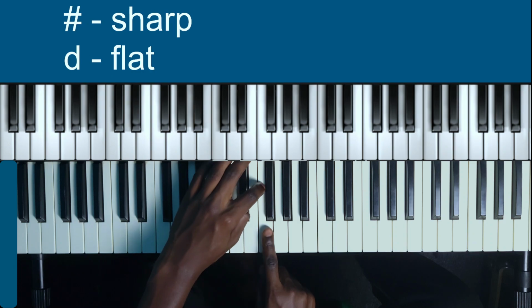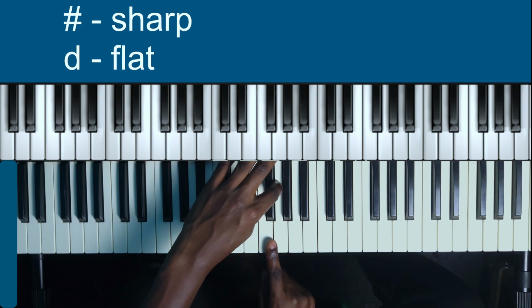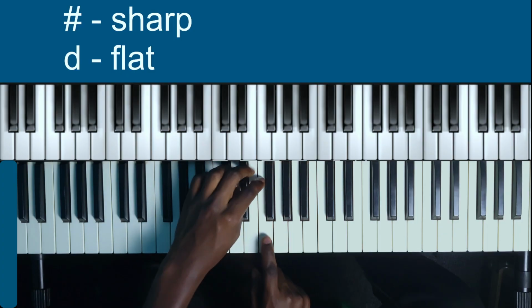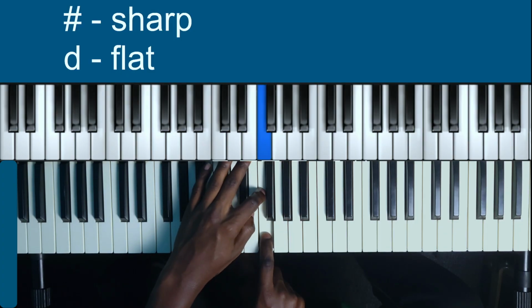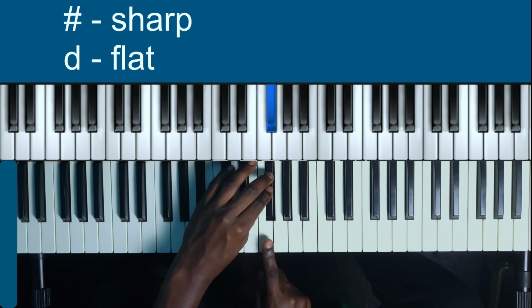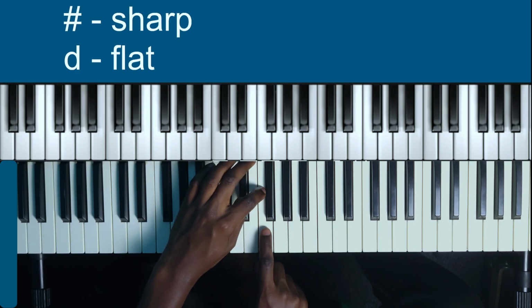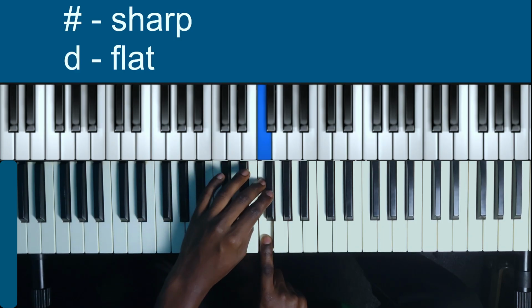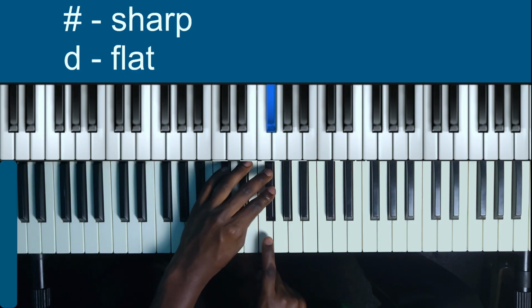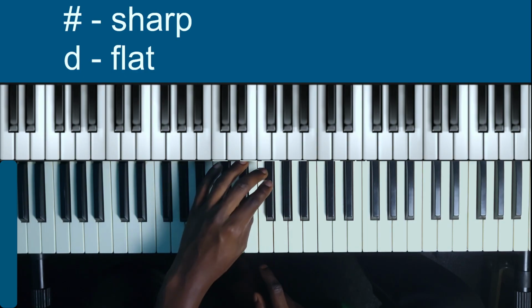Remember, all these keys are organized in a way that this is the first one, the second one, and so on. Therefore, if I move one step forward from F and I come to this black note, this becomes F sharp. When I am at F and I move one step forward, it means I have sharpened the F. Now this black note takes up the name of F sharp.